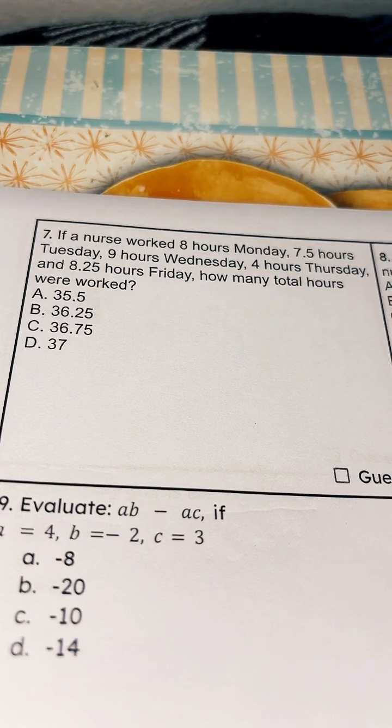All right, let's do number 7, you guys. If a nurse worked 8 hours Monday, 7.5 hours Tuesday, 9 hours Wednesday, and 4 hours Thursday, and 8.25 hours Friday, how many total hours were worked? Anna said C, Leo said C, Danielle said C: add the hours.